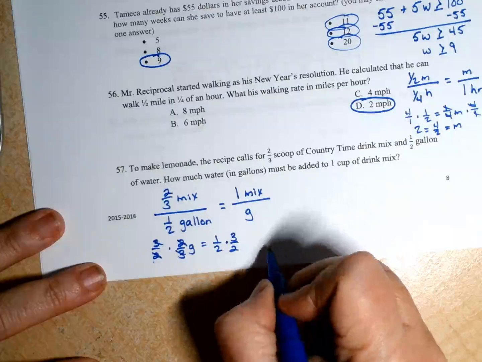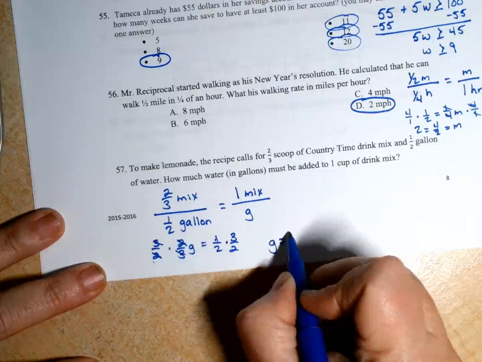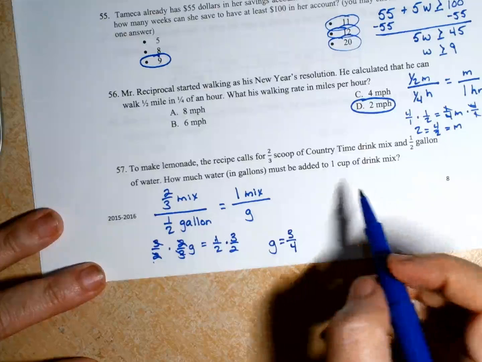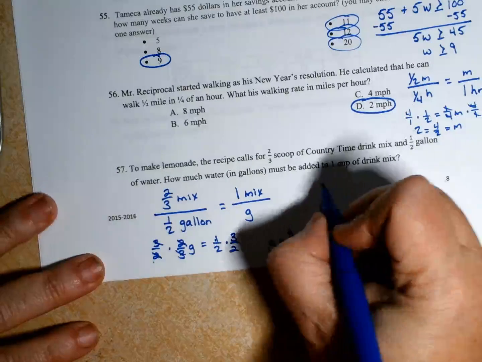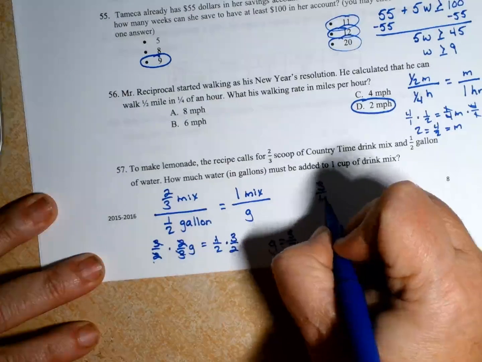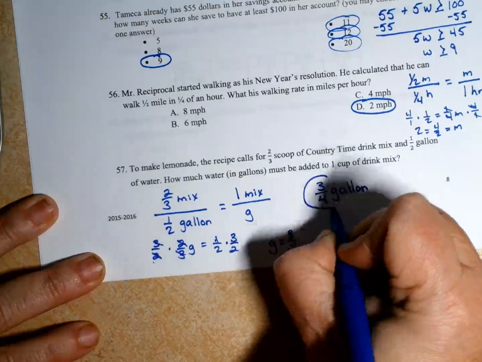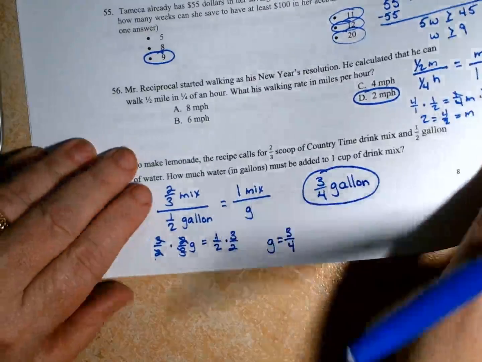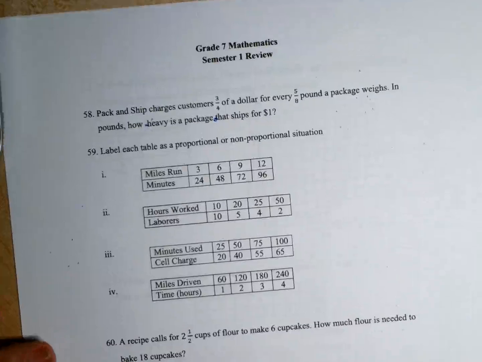And that leaves me with G equals 3 times 1 is 3, 2 times 2 is 4. So how many gallons must be added to 1 cup of drink mix? It's going to be 3/4 of a gallon. Alrighty, there's number 57. So let's move on to number 58.